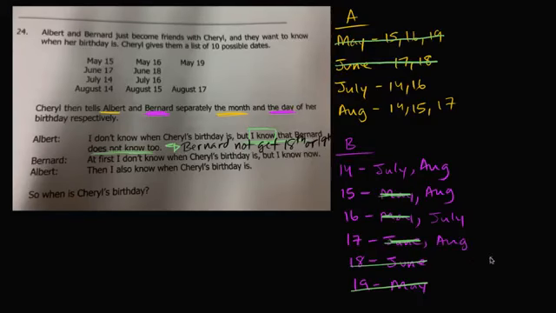So if now he knows, what are the possibilities? If the date he was given is the 17th, then he could deduce that the month is August. If the date he was given was the 16th, the month he could now deduce is July. If the date was the 15th, he could deduce August. But if the date he was given was the 14th, he still wouldn't know what the month is. It could still be July or August.